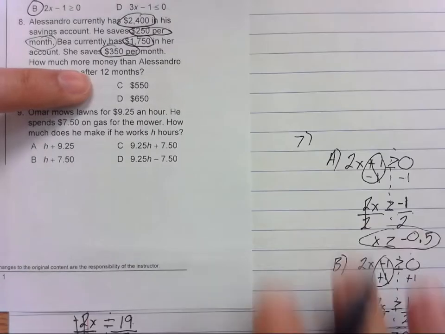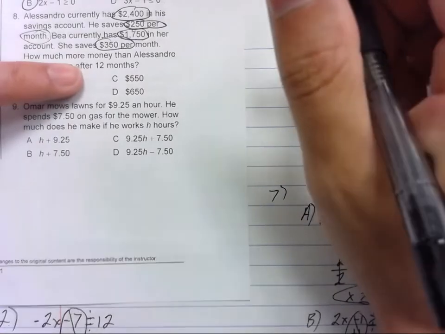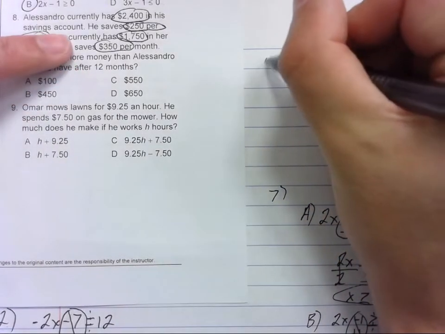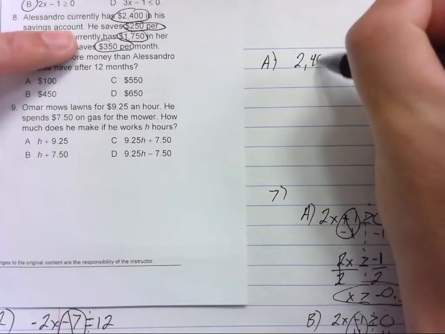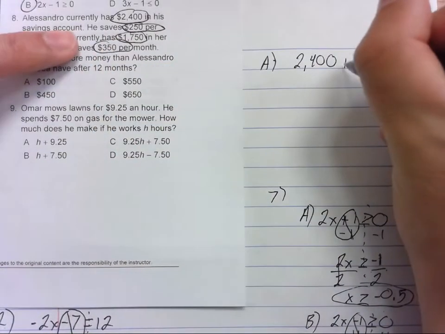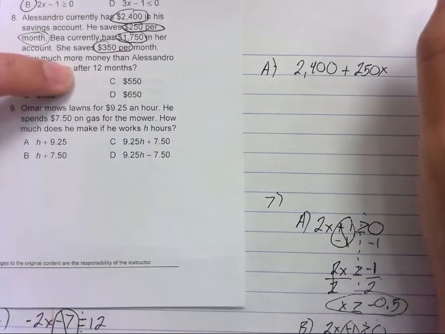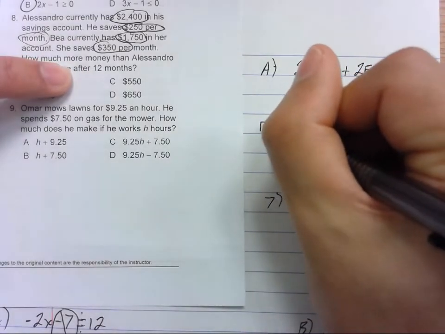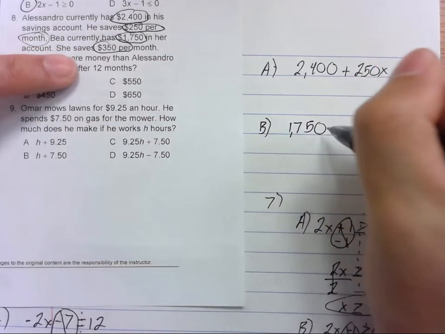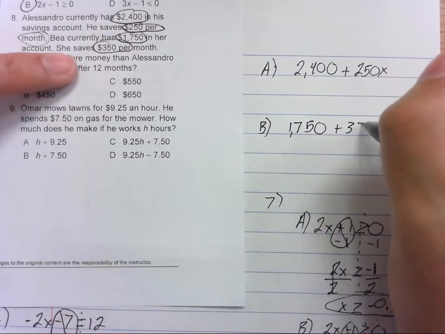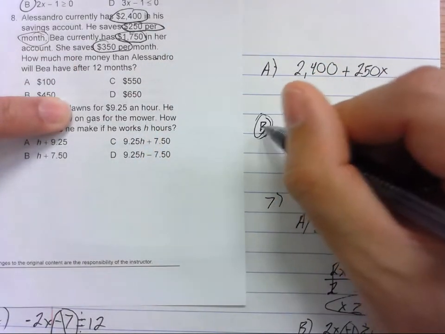Okay, so this one, we would need to write an expression. So Sandro currently has 2,400 and he saves, so his amount of money increases, 250 per month. Bay has 1,750. She saves $350 per month. So how much more does she have after 12 months?